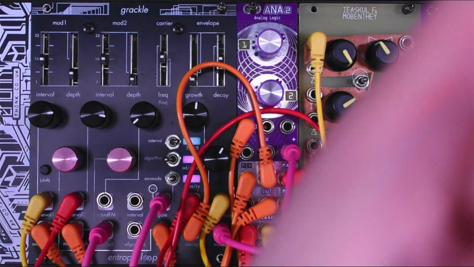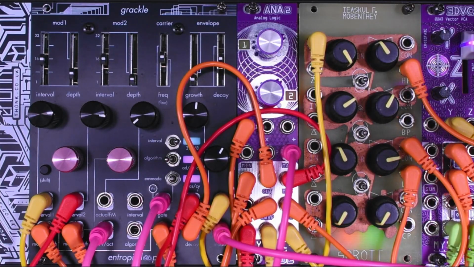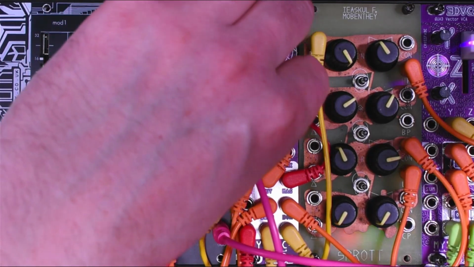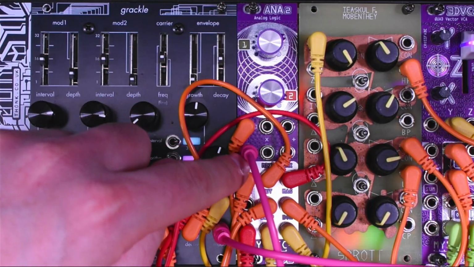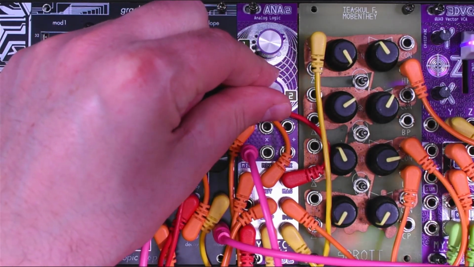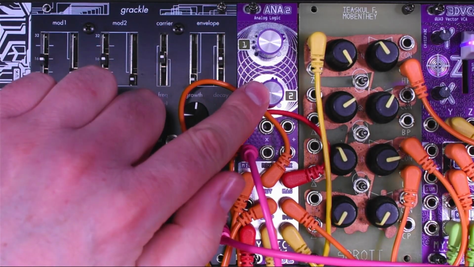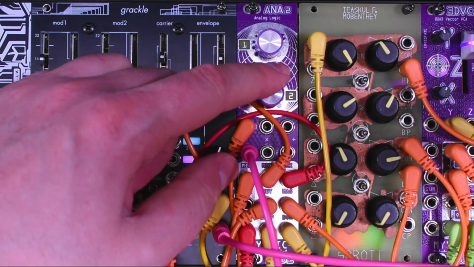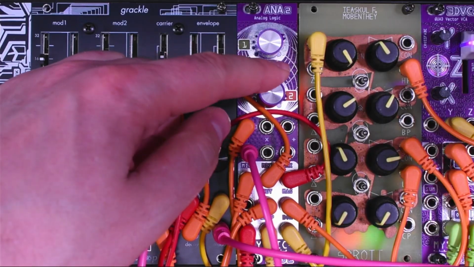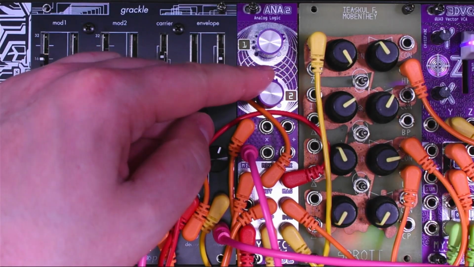You know what we could do? Alright, here's what I'm gonna do. What I'm doing instead is I'm plugging this into here, right? That lets us control the overall amount of feedback, right? Plugging the modulation oscillator into the main input lets us control the overall amount of feedback. So at noon, there's little to no feedback. Negative, it's inverted feedback. Positive, it's increased feedback.